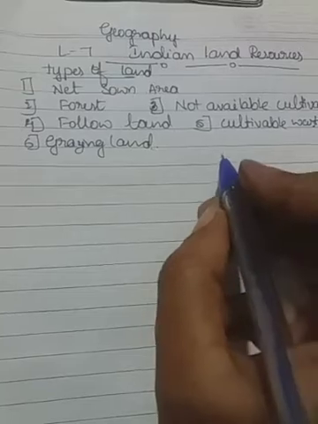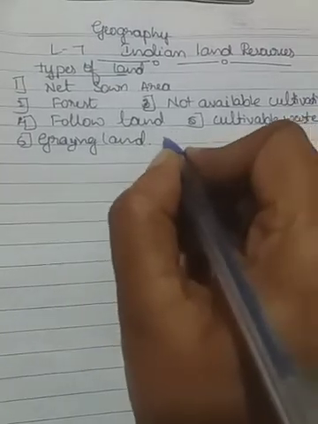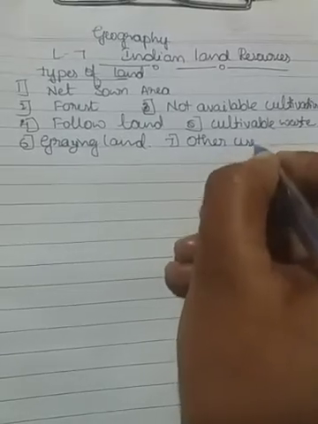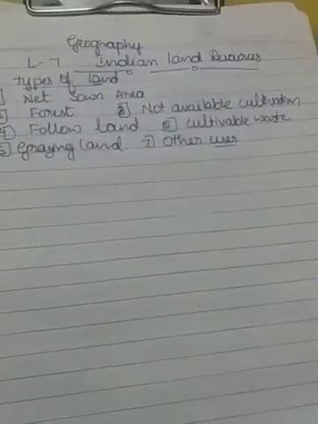Next is the land under miscellaneous uses. I mean land used for other uses, in the sense for the construction of a dam, for the river purpose, for building a lake, parks, or buildings. So these are the types of land based on use.